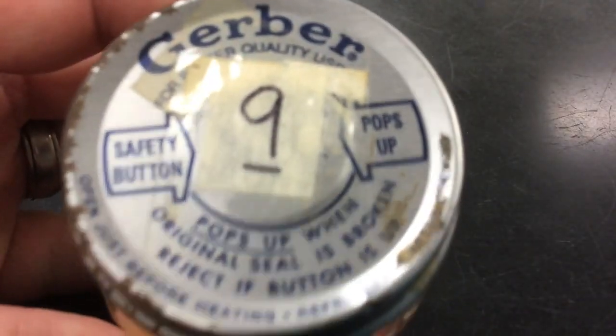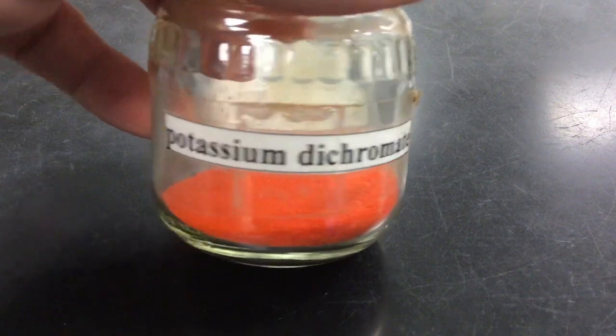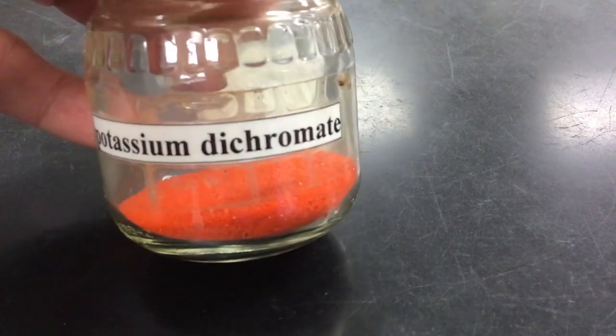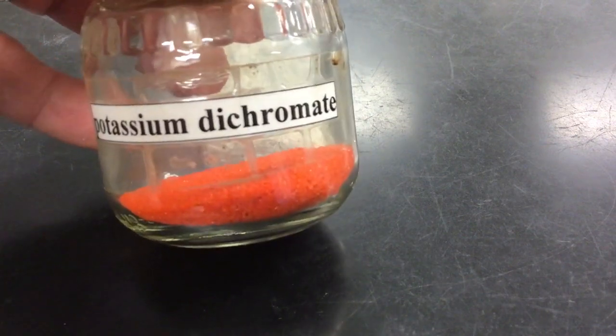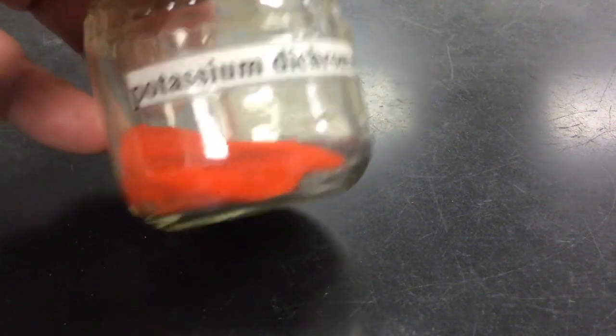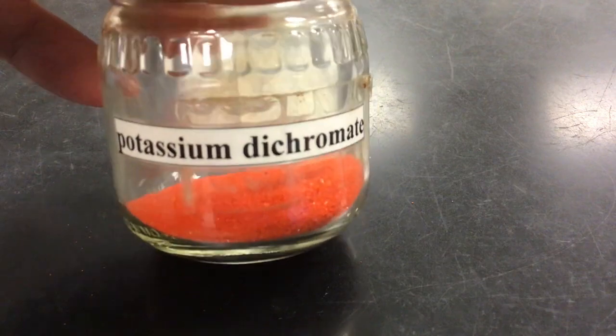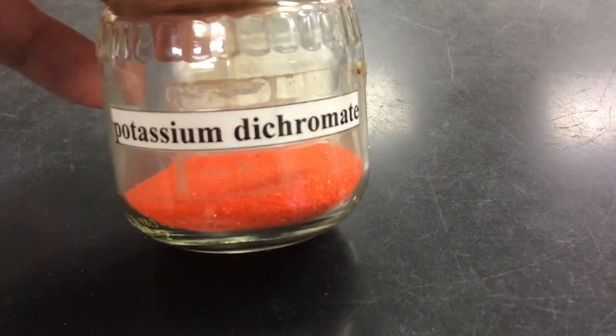Number 9. Number 9 is potassium dichromate. You can see that one in there. It's also a solid. Potassium dichromate.